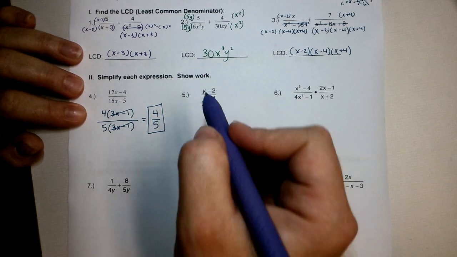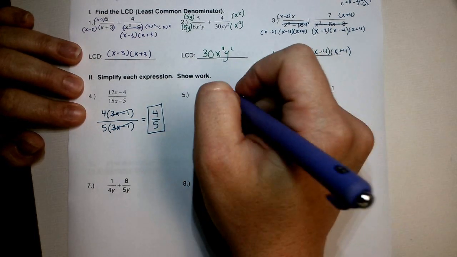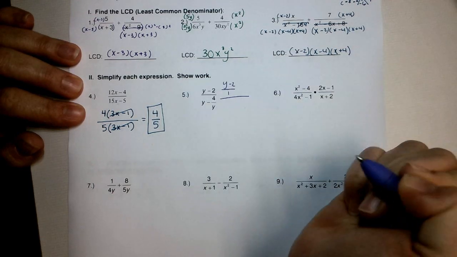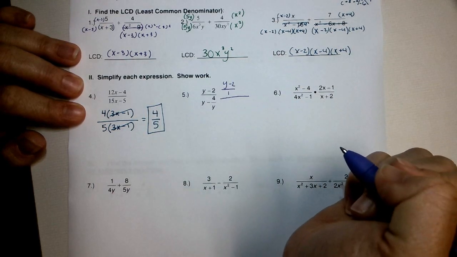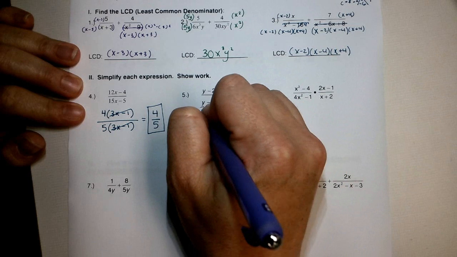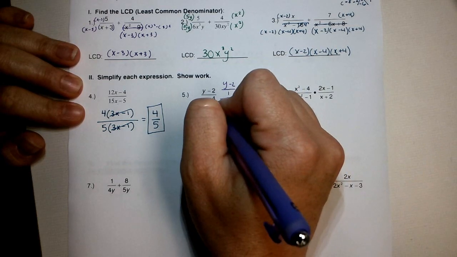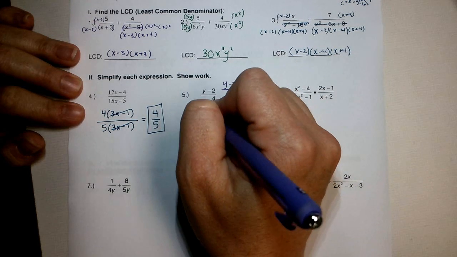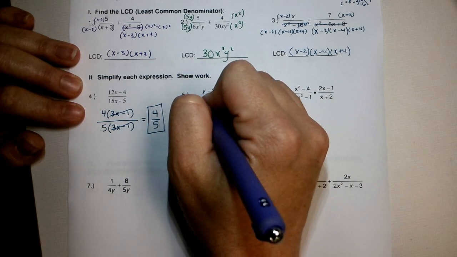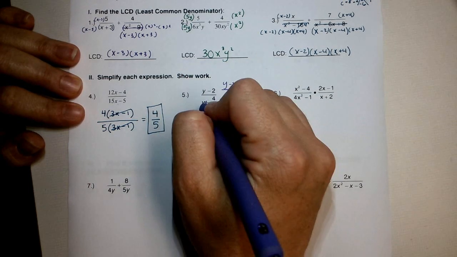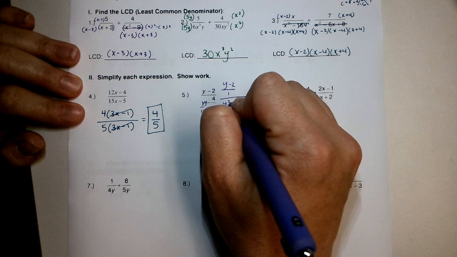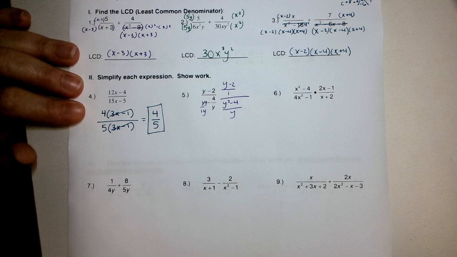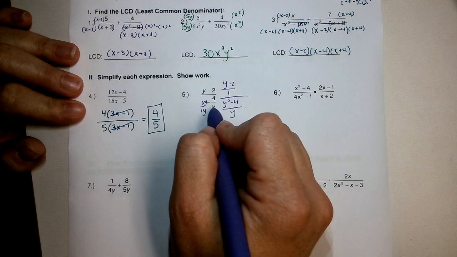Okay, on number 5, I want you to realize there's not a fraction on the top. And remember, the top has to be one fraction, and the bottom has to be a single fraction. So this right now is technically 2 fractions. This has a denominator of y, this has a denominator of 1. So I can multiply this one by y. Now they both have y. But if I multiply that by y, I have to multiply this by y. Well, y times y is y squared over y. Because now that they have a common denominator, we can put them together.